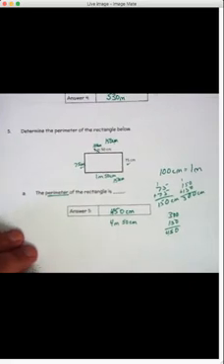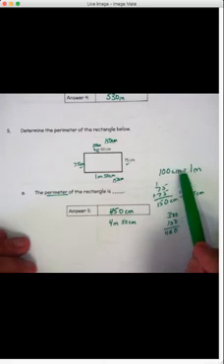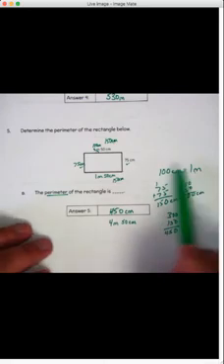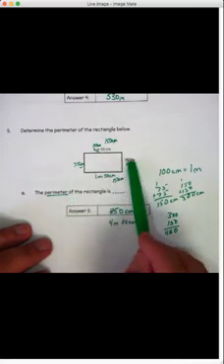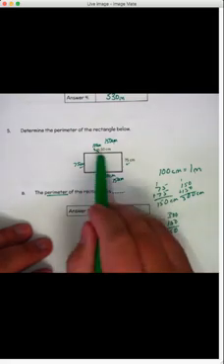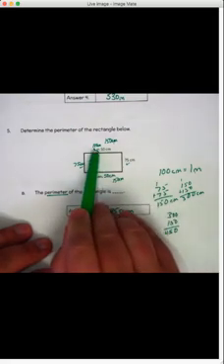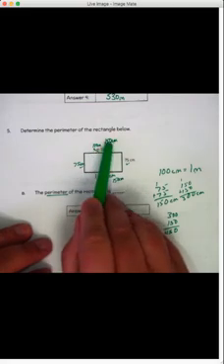Number 5, determine the perimeter of the rectangle below. All right, now this one's tricky. What I want you to know first is that 100 centimeters is the same as 1 meter. So when it says 1 meter, 50 centimeters on this one, since everything else is in centimeters, I want to make both sides in centimeters. So I'm going to take that 1 meter, and I'm going to change it to 100 centimeters because 1 meter equals 100 centimeters. Then I've got 50 more, so altogether I've got 150 centimeters.